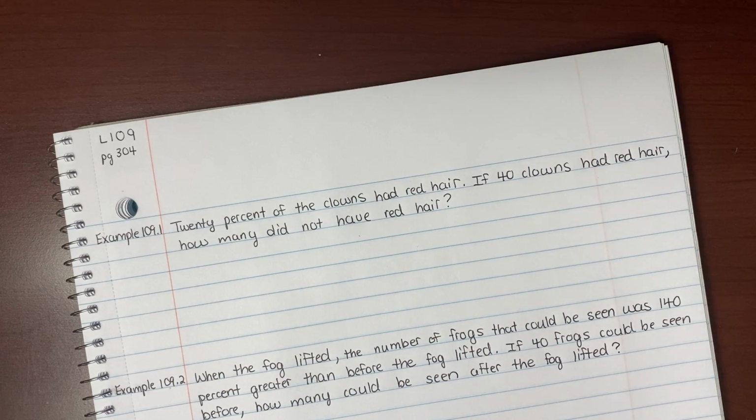Okay, lesson 109, page 304, percent word problems. All right, you guys have been doing problems like these for a while. This is where you draw your circular diagrams. For the most part, I think maybe one exception, but for the most part, you guys are all doing super well with these. I'm really pleased with how good you guys are at drawing your diagrams.